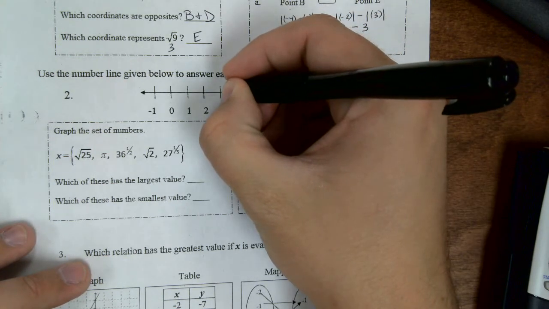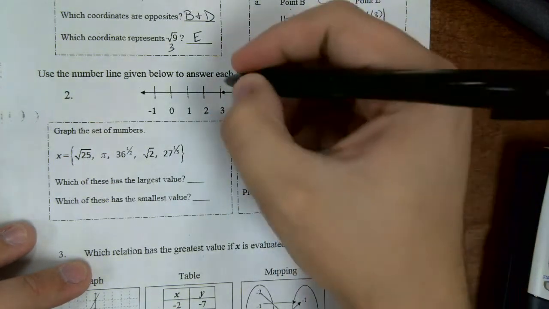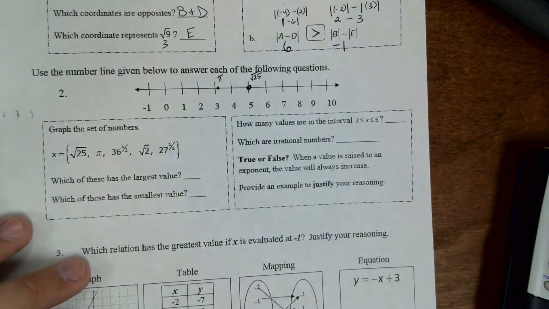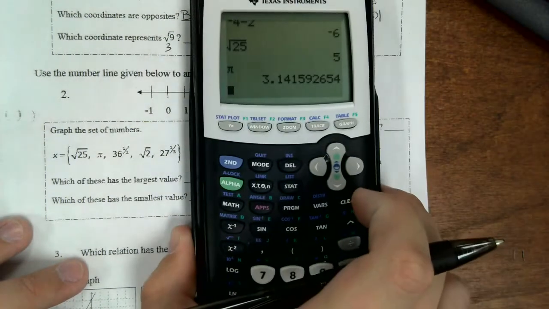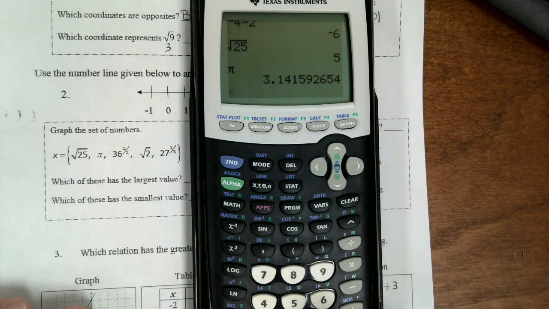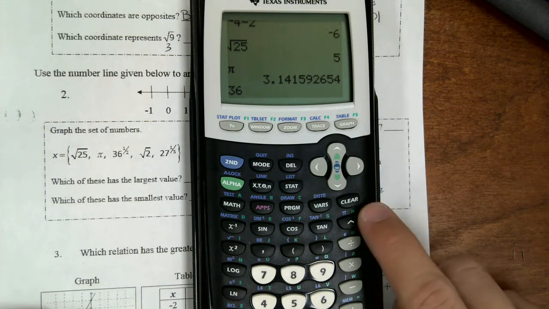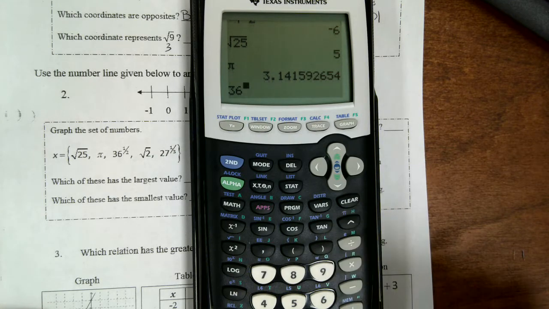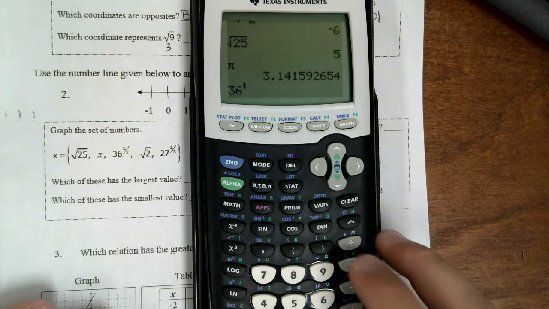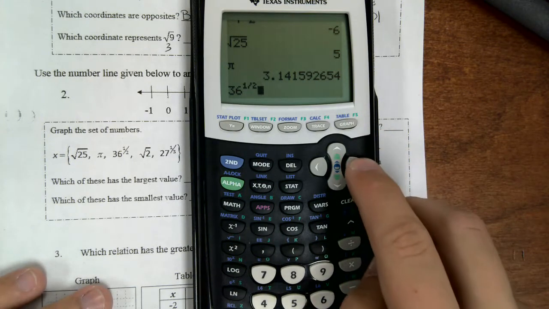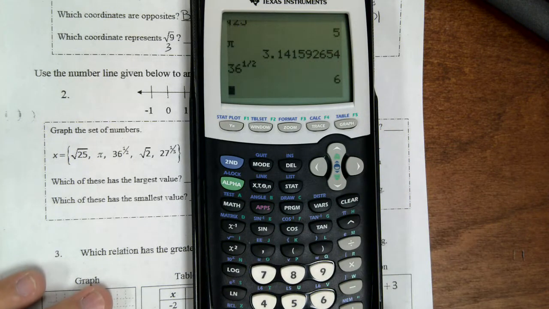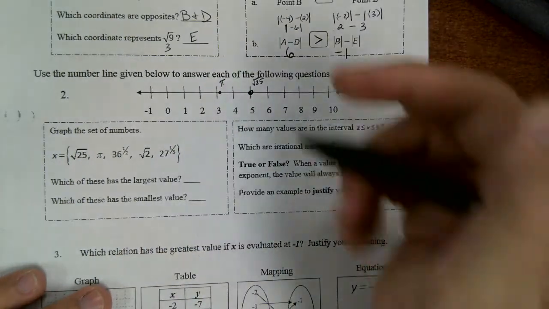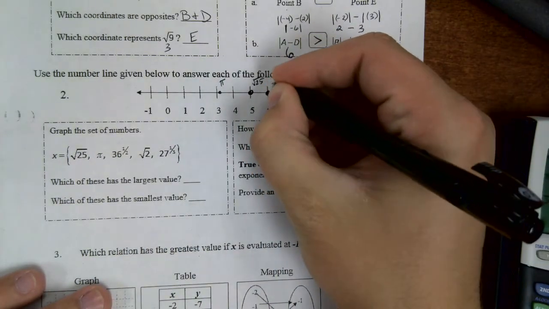So we're going to be just barely away from 3, and that's where we approximate pi to be. All right, next up, we have 36 to the 1/2 power. So we'll do 36. Now we're going to come back to this little button right here, but we're not going to hit second. We're instead just going to hit it by itself, and that's going to give us an exponent. And so now to get the 1/2 power, we're just going to type it in as 1 divided by 2 and hit the right arrow again, hit enter. And so we see that 36 to the 1/2 power is just 6. So we'll mark that.